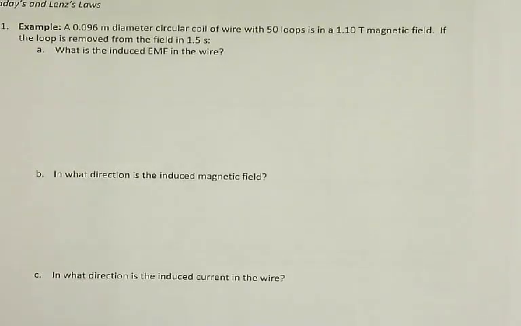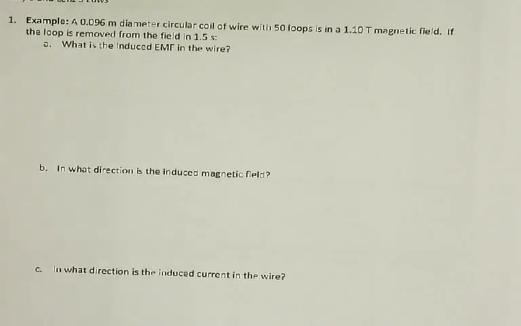I kind of want to show you how to solve these, but I also want to give you options as far as what answers you would get and what those answers would look like.